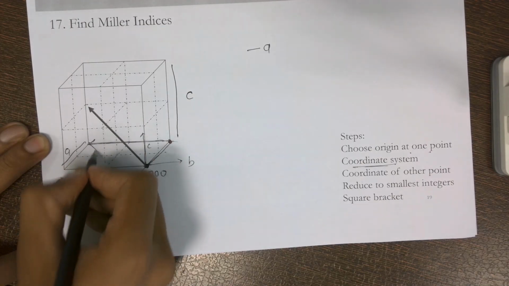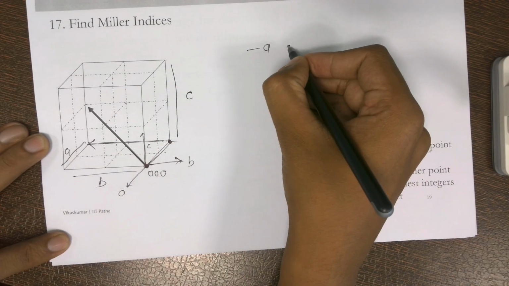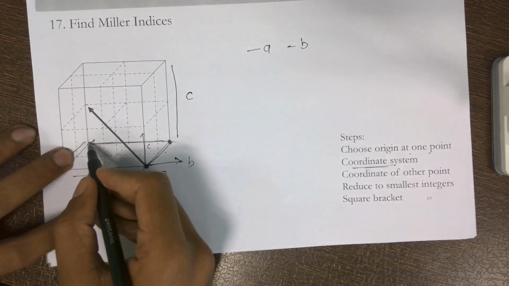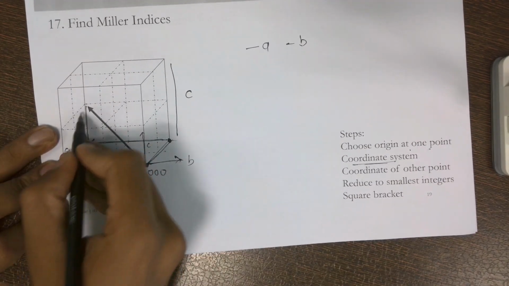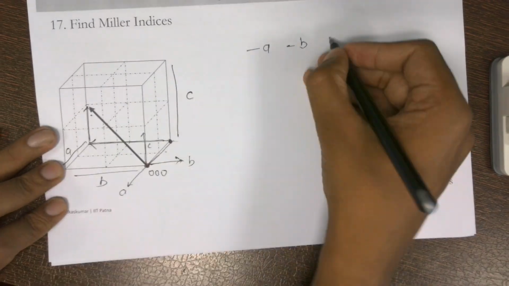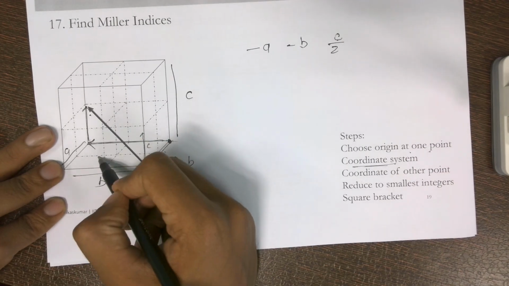So again we move over here, but see, the direction was this. We are moving in the opposite direction, so it's minus B. And now we are moving in the C direction, but only by the amount of C by 2, not the entire C. So it will be C by 2. Also, we are moving in the up direction, not downward, so it is a plus.